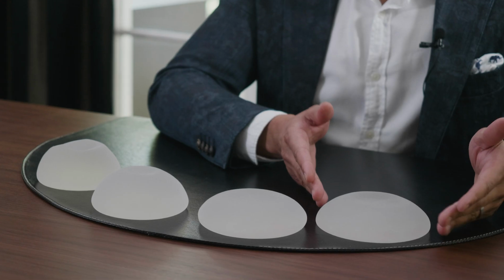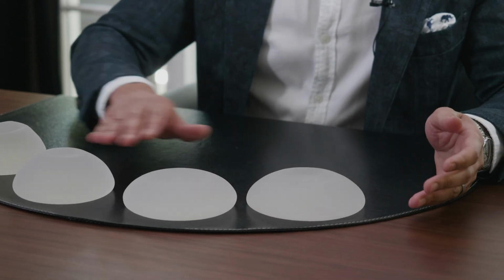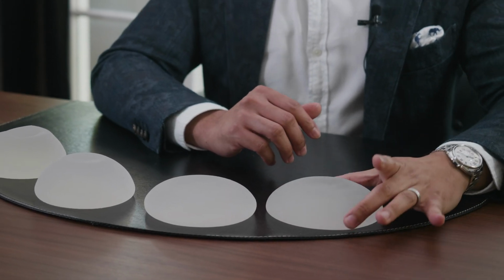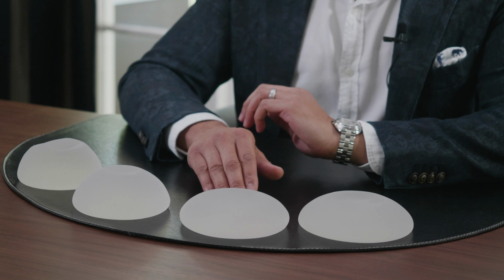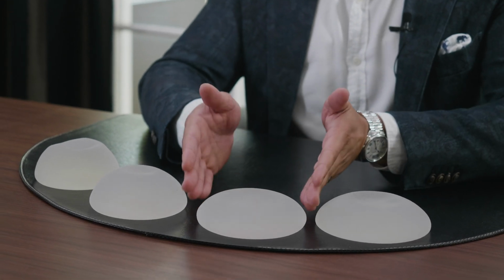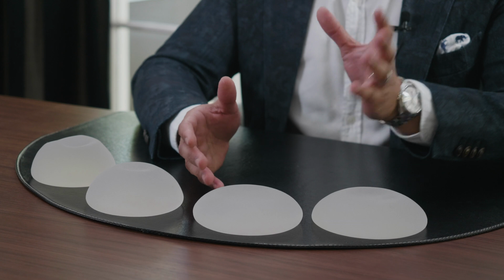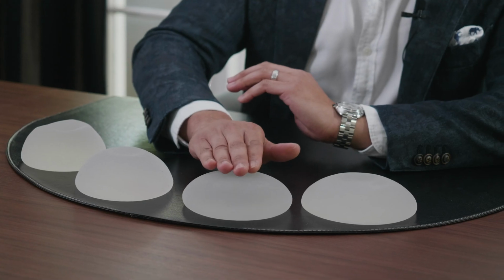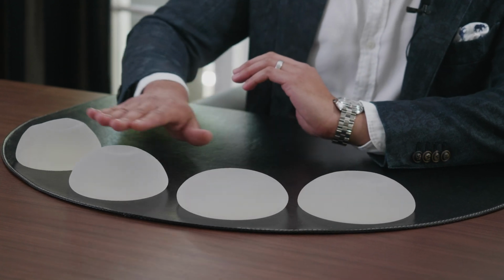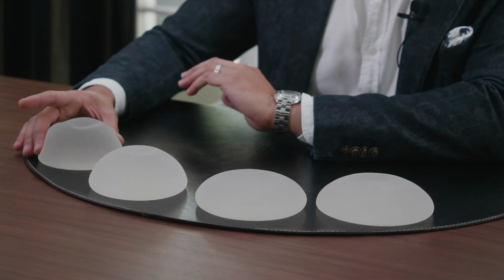So we'll look at each one individually and work out why is it that profile? Why do we call it that? Starting here with the low profile, it's a lot wider and flatter than the others, as you can see. So a low profile implant is good for filling the base of the breast, but it doesn't give you a lot of projection. Moving on to moderate profile, again, if you have a slightly narrower chest but still want a small volume implant, you can put in a moderate profile. It's a little bit more projected than the low, but not quite as projected as the high and the extra high.